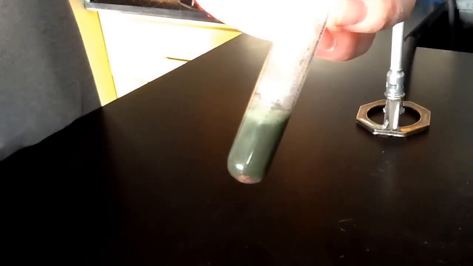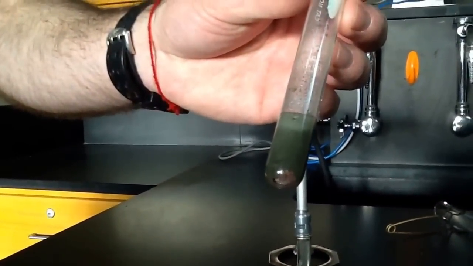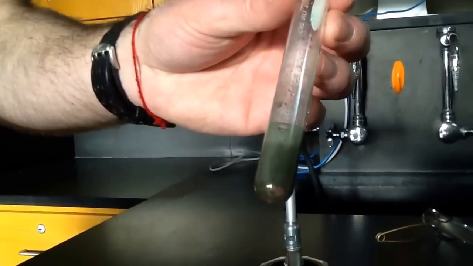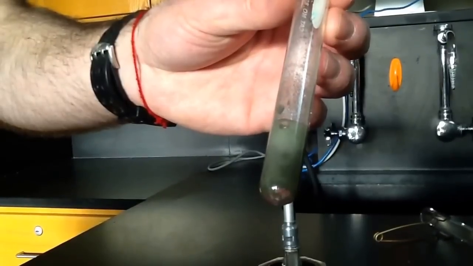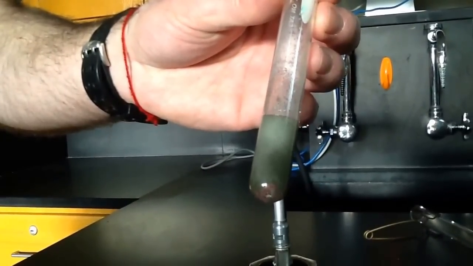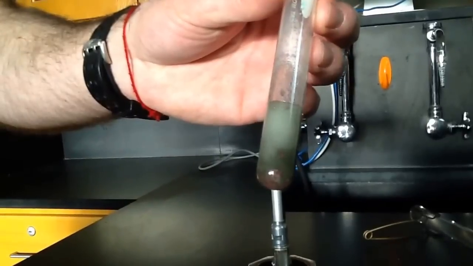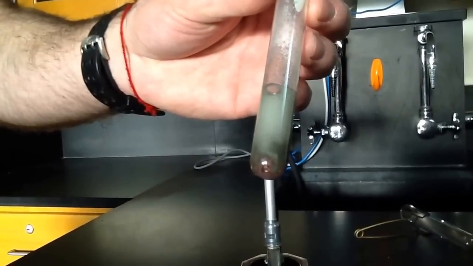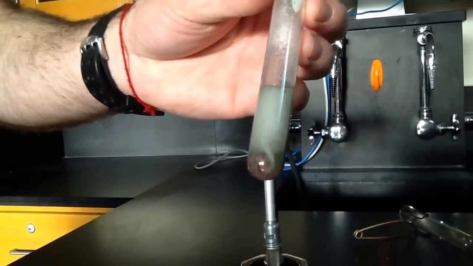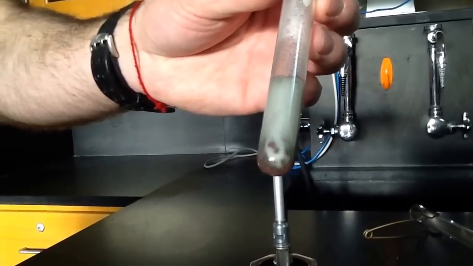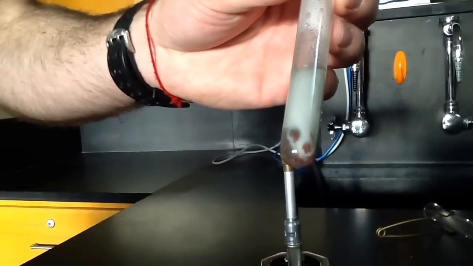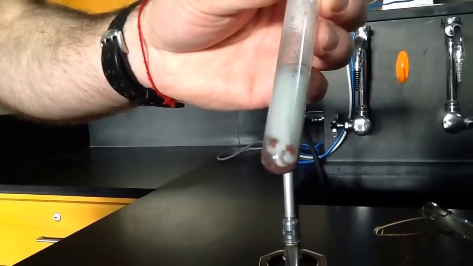All right, so we see a really vigorous reaction with the aluminum and the copper chloride. And how you recognize that this is a single replacement reaction is that when you're reacting an element with a compound, that's going to be a single replacement reaction. Another way to think about it is if you have something that's single on either side of your reaction, then you know that it's going to be a single replacement reaction.